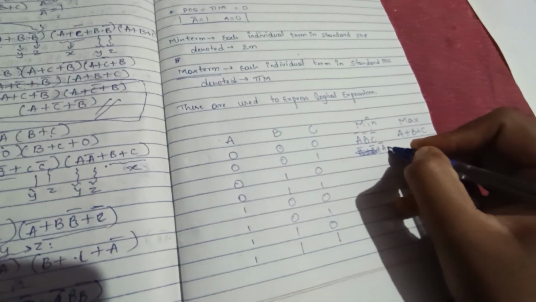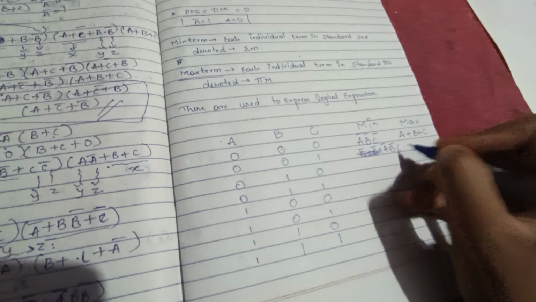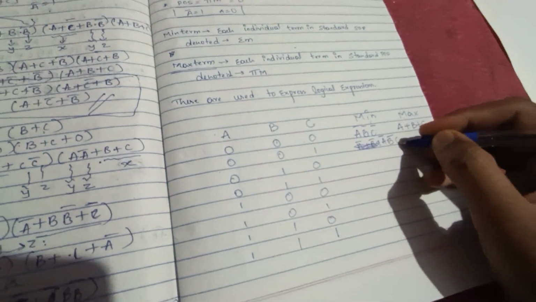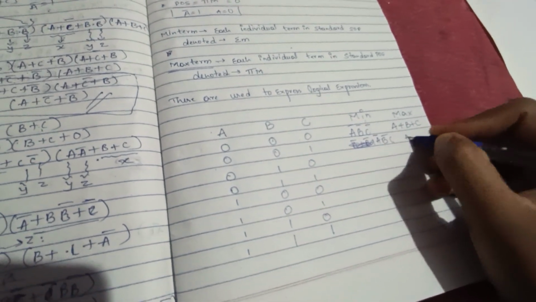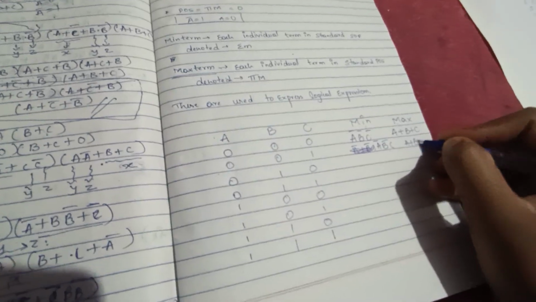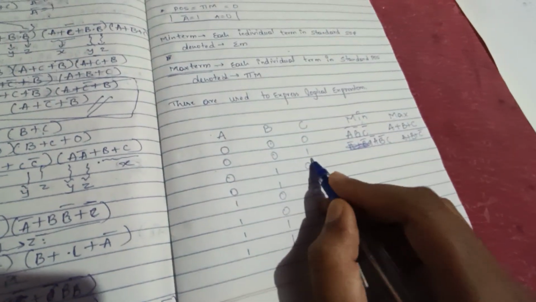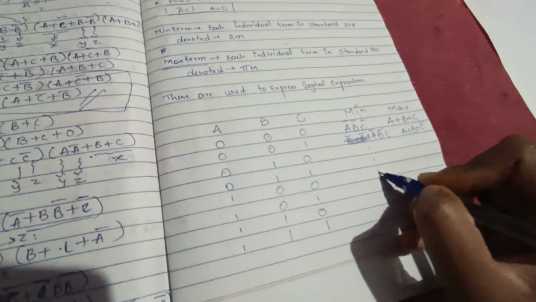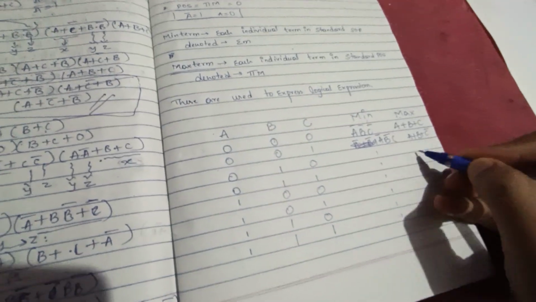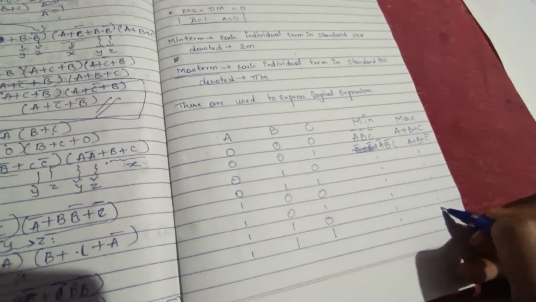A bar, B bar, C. So this is going to be, and this is going to be A plus B plus C bar, because it is a 1 here. In the same way, you are going to fill it here. You fill this one.